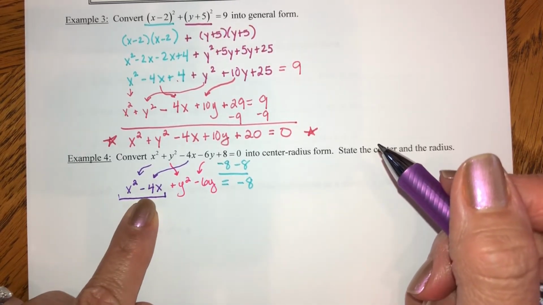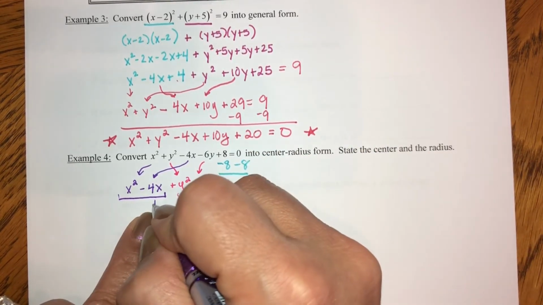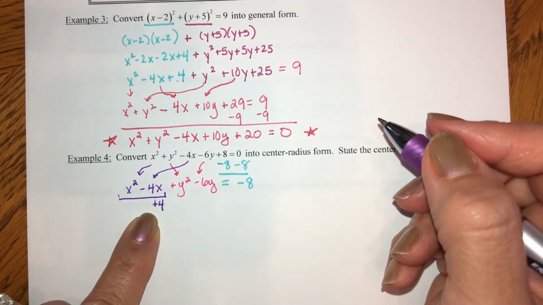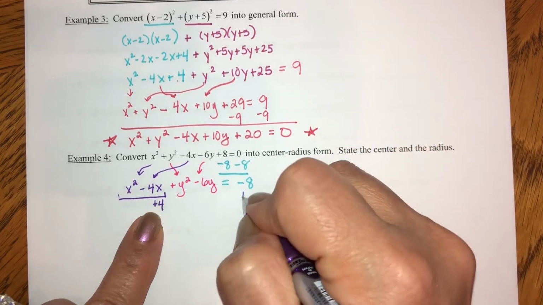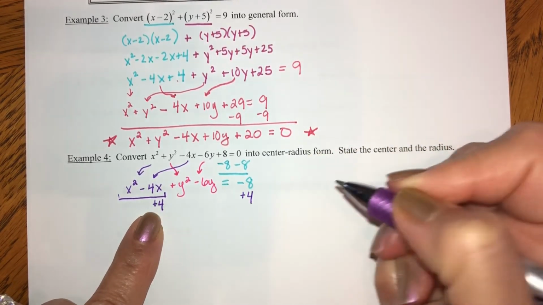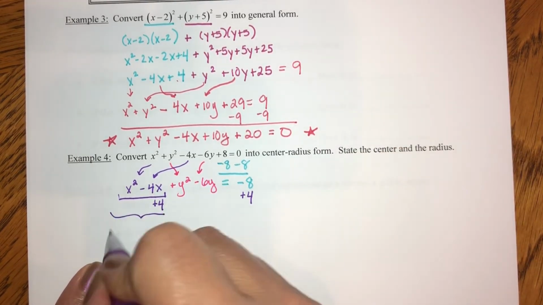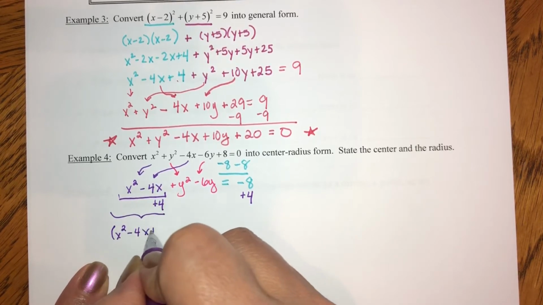So this is negative 4. Negative 4 divided by 2 is 2. 2 squared is 4. To complete this square, I would have to add a 4 to it. Back to your old middle school rules about solving equations. If you add a 4 to one side of the equation, you have to add the 4 to the other side also. That makes this first part become x squared minus 4x plus 4.